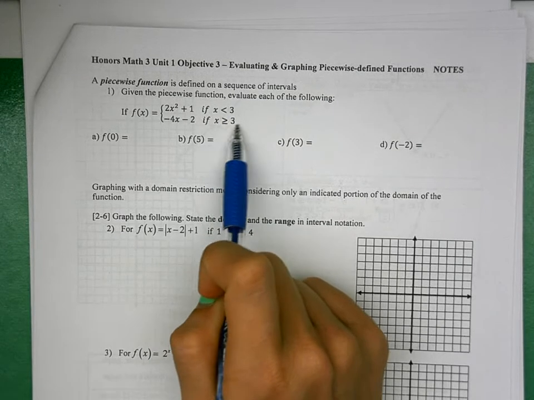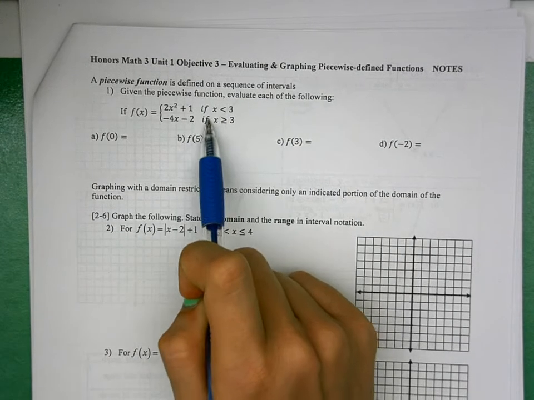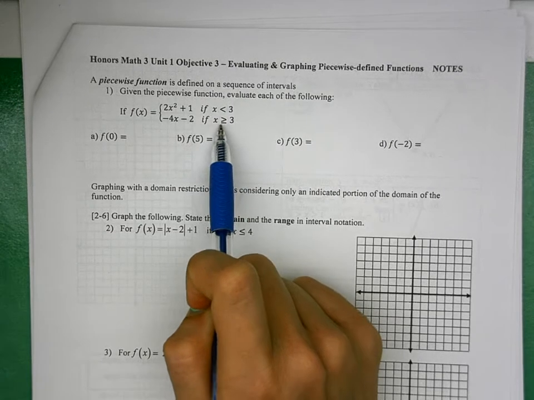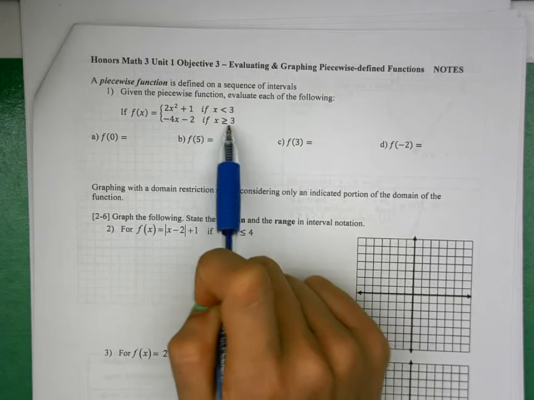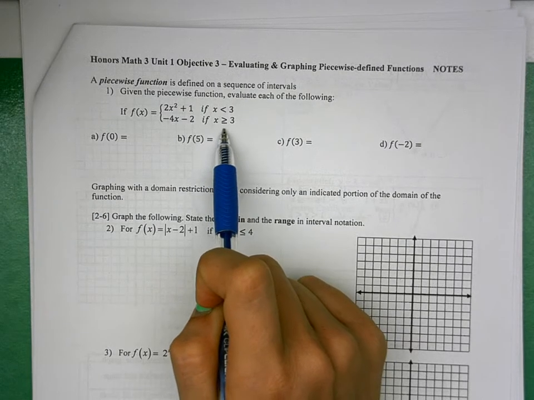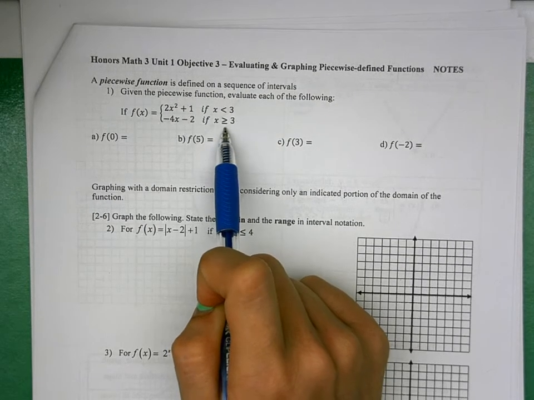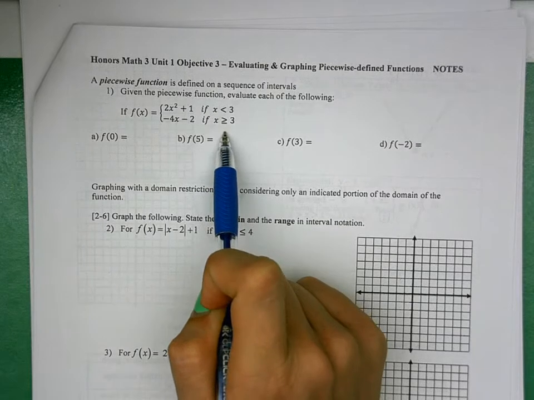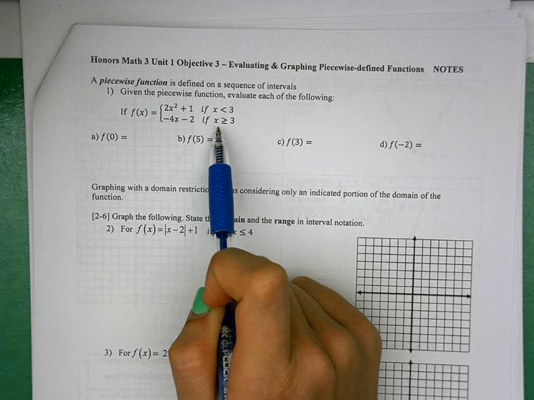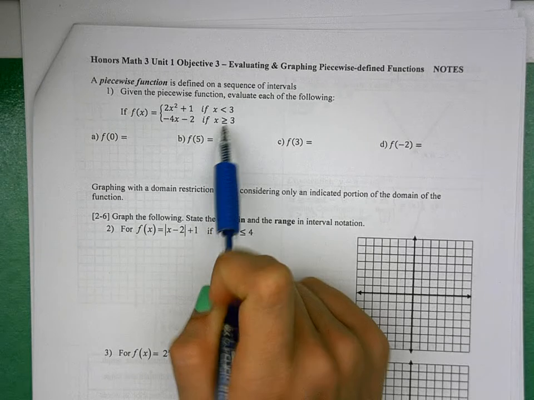Okay, now take a look at the second one. Here, my x values are going to be greater than 3 or potentially equal to 3. That would work for this bottom function. The other thing I'm wanting to make sure we focus on is that because there is an equals, if we were to graph this function, there would actually be a coordinate point at x equals 3. Okay, and so here we go.